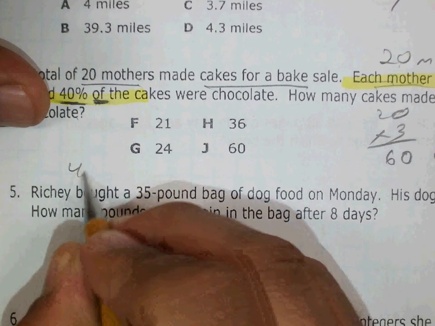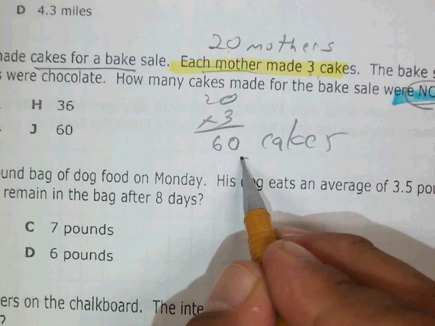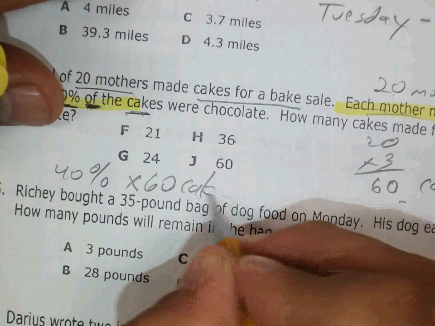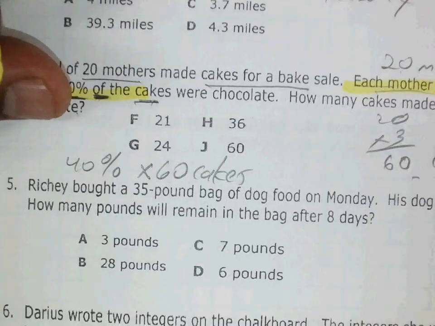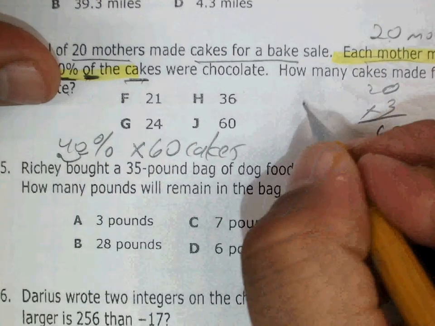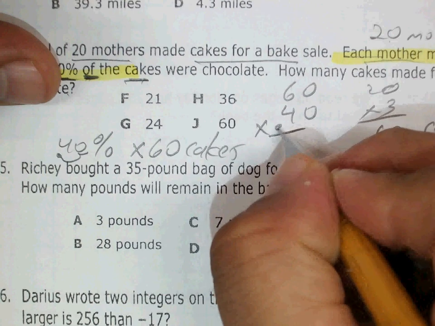So it's 40% times how many cakes? Well, we figured out right here, there were 60 cakes. So 40% times 60 cakes, but you got to convert that percent to a decimal, so 1, 2, and so you multiply 60 times 0.40.